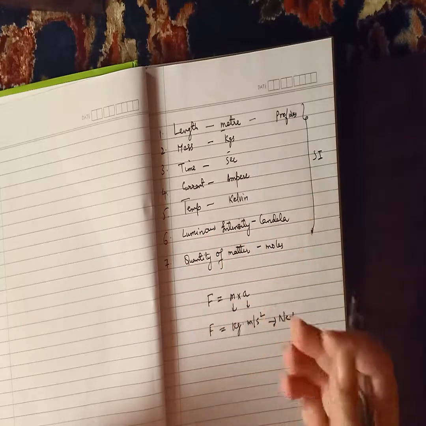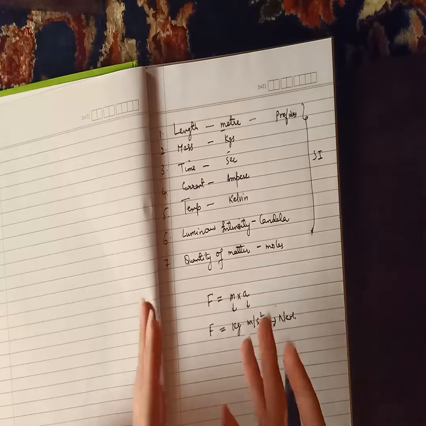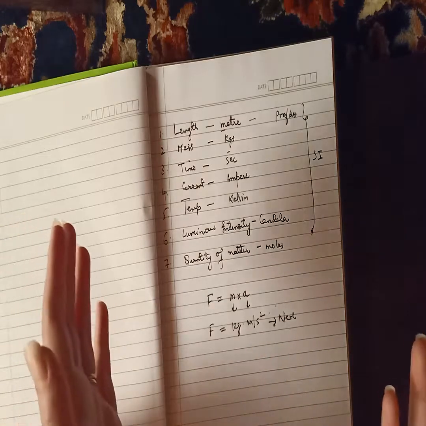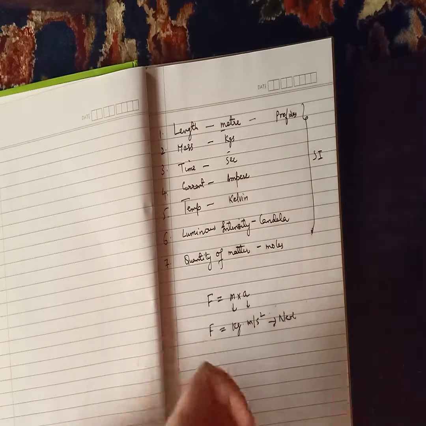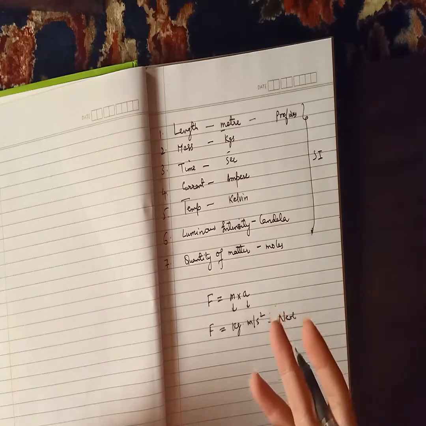So how does it help us? What are the advantages of using SI units? This is a coherent system of units based on fundamental units, so we do not have to use different units for the same quantity. Like I have already said, if I want to measure a longer distance, I will use kilometers instead of meters. If I have to measure a very small distance, I would use, say, millimeter or picometer, nanometer, and so on.